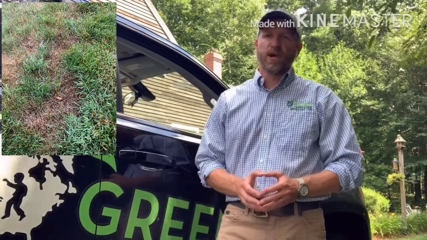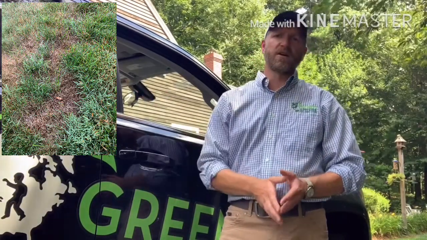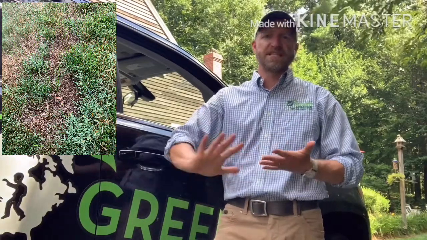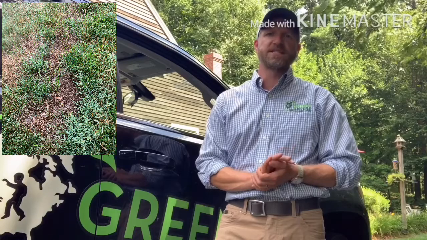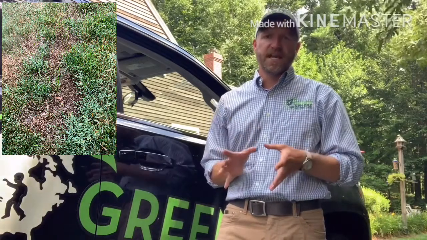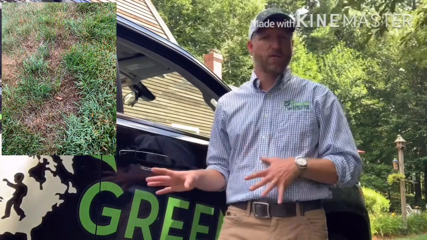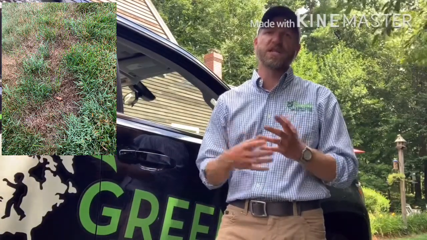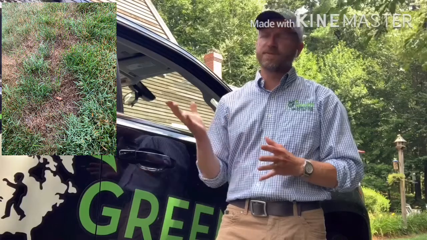So the first one that I want to cover is this nasty bugger right here called Pythium Blight. This is going to present as a greasy stain on the grass blades itself. You're going to see that in the morning. During the day, it's going to dry out, and you won't notice it again. But in the morning, when the spores are active, when the ground's wet, is when you'll see that greasy black stain.